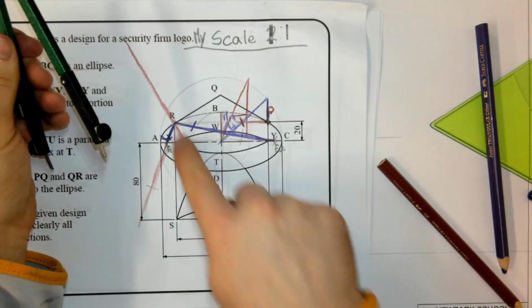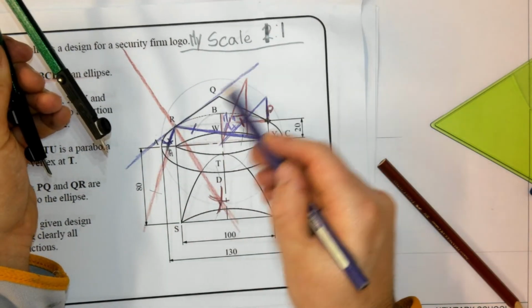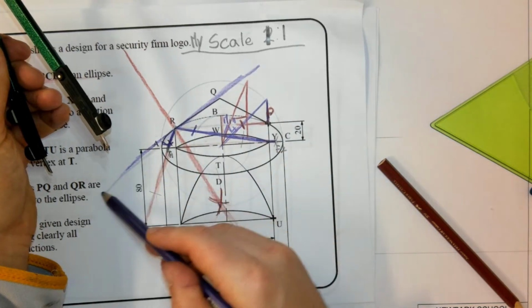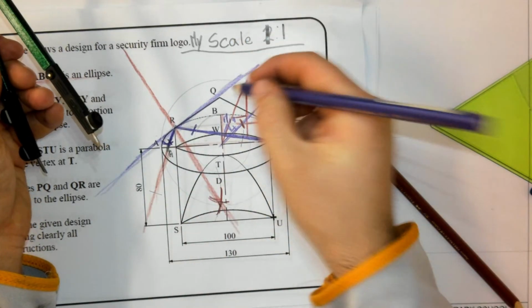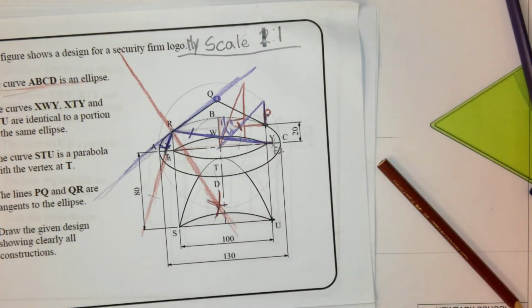The normal and then the tangent. The reason it's safe to assume that it's a tangent from the point on the curve, okay, it is, is because Q is not given to us, so it couldn't be a tangent from a point outside.